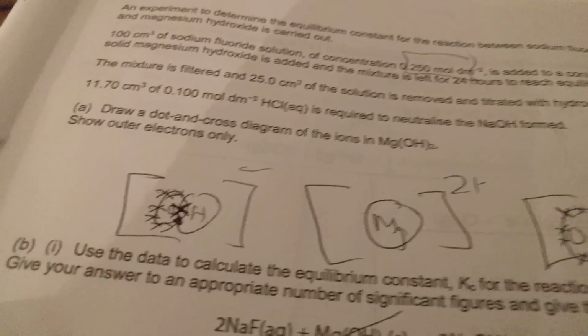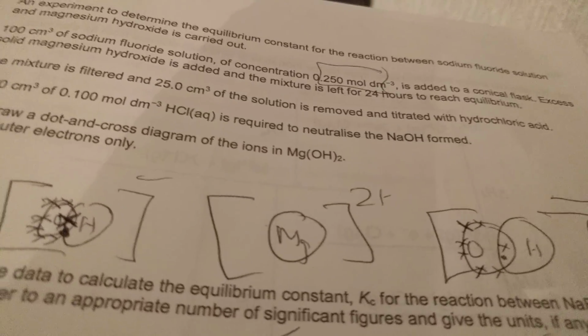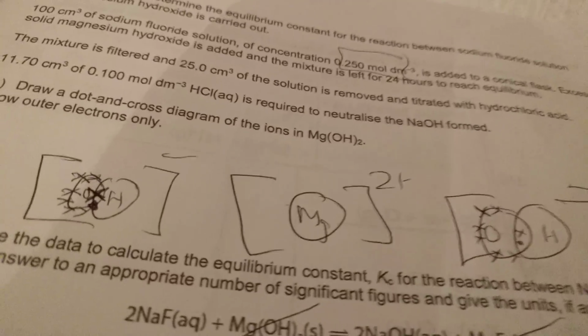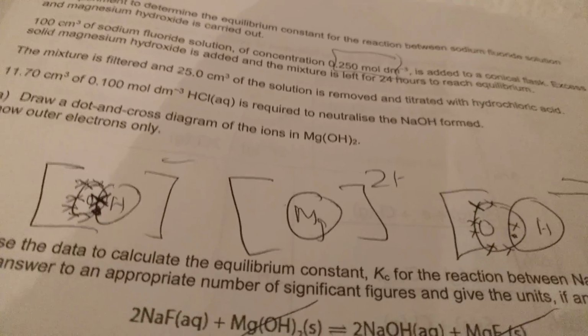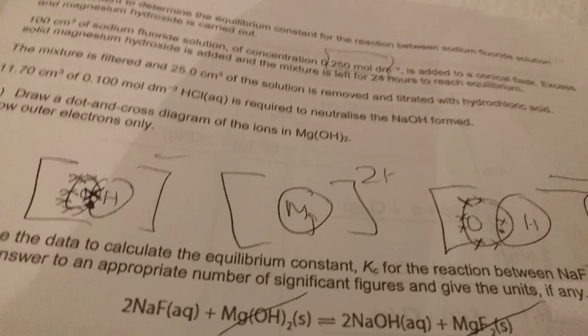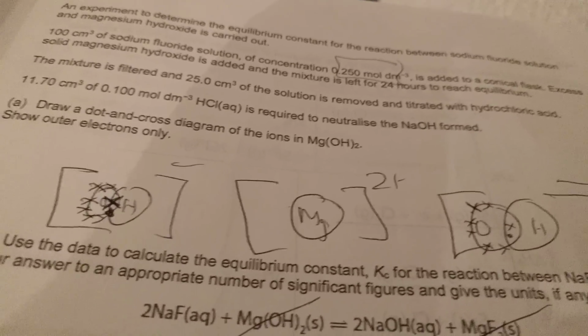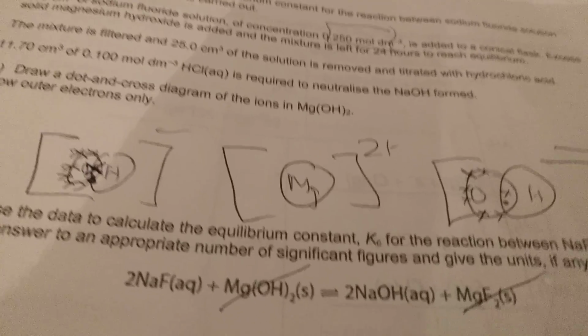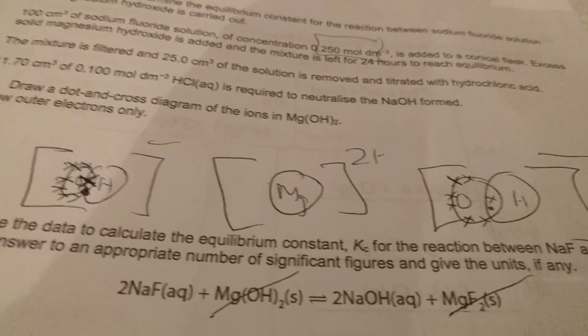Okay? So you get 1 mark for the magnesium being correct, and 1 mark for the hydroxides being completely correct. To get the second mark, if you draw both of the hydroxide ions in, they have to be either side of the magnesium so they don't repel. They also have to show the covalent bond between the oxygen and the hydrogen.